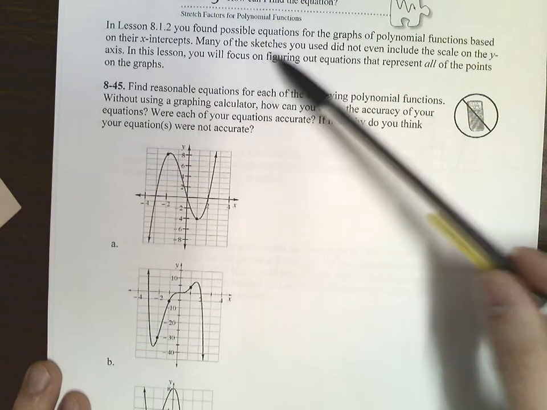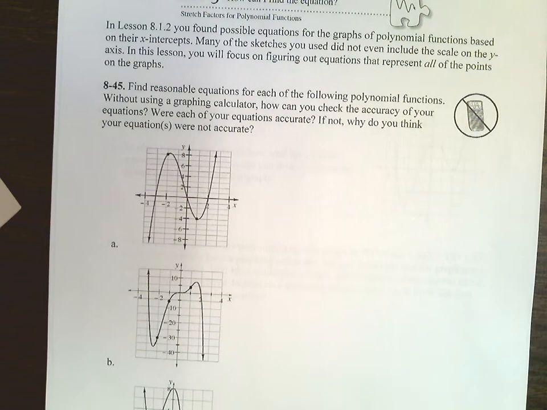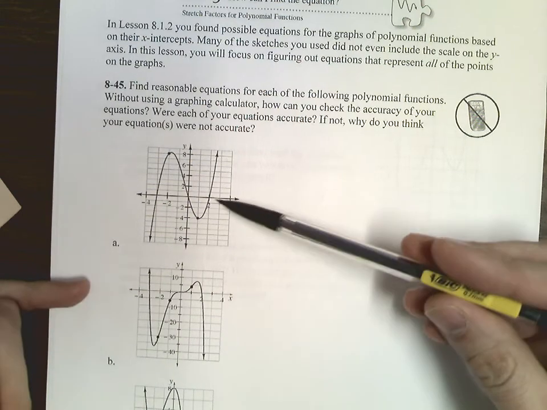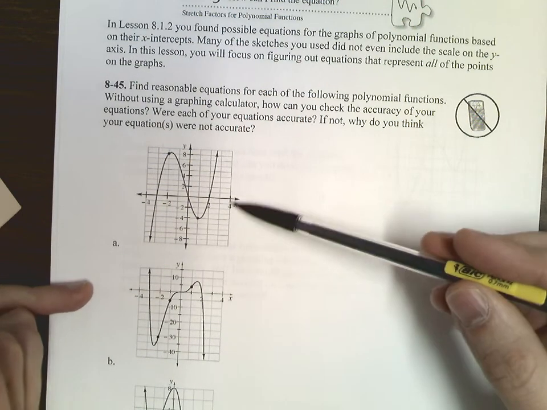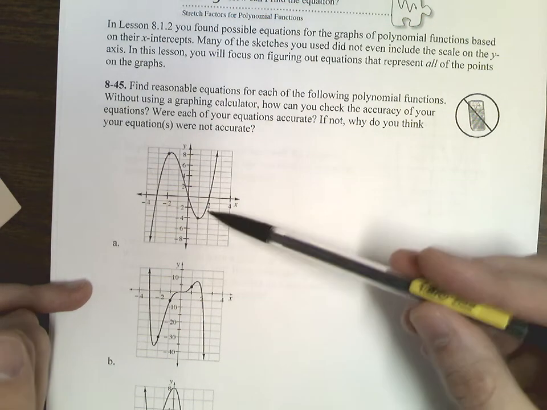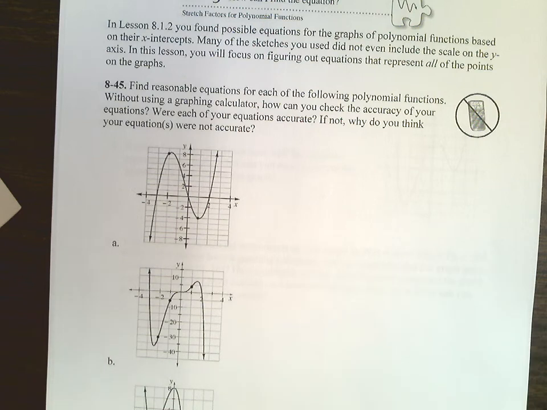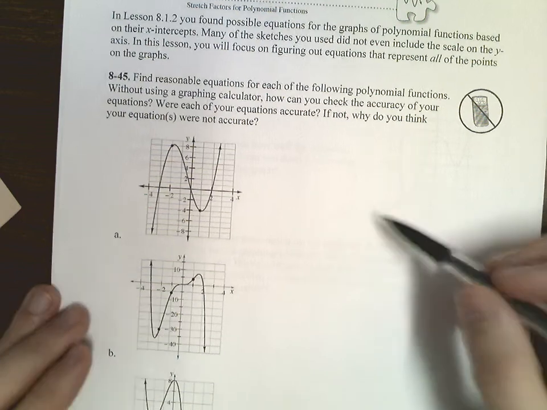So far, a lot of the sketches that we did didn't even include the scale on the y-axis, because all we were going to focus on is the x-intercepts. But now we're going to say, hey, here, for example, we have the sketch. How can I make sure that my equation will exactly go through, say, this point, (-2, 8), or (1, -4)? So the idea is coming up with the exact equations, not just one that gives me that general shape and goes to the right x-intercepts.